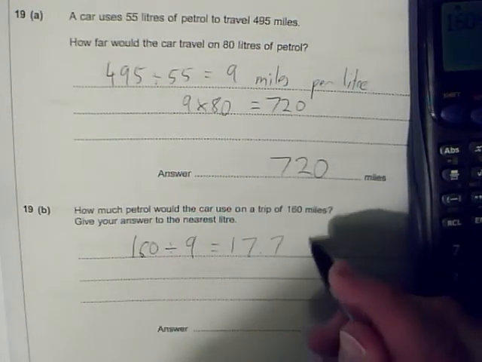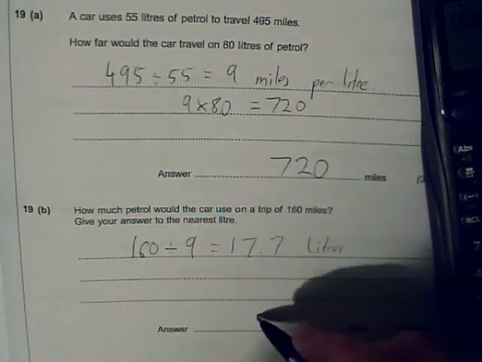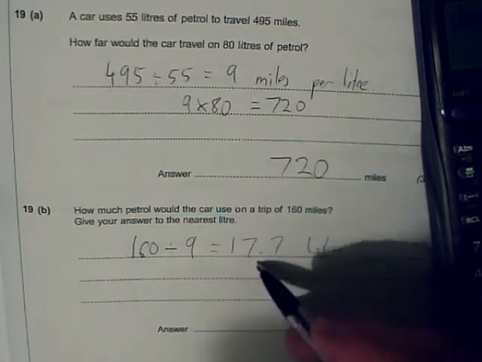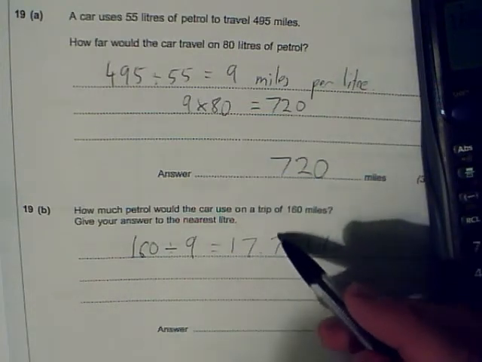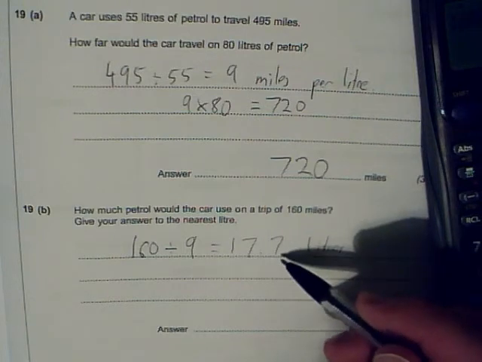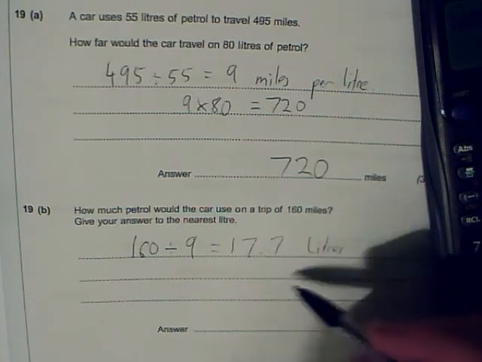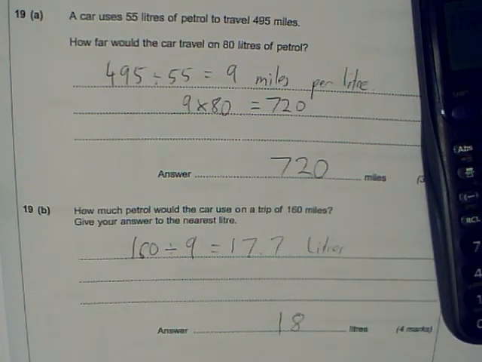litres. Now, my answer has to be to the nearest litre, so that's going to round up to 18. I'm looking at my units, my single litre, and then my next digit here is 5 or above, so I'm going to round up. Below, I'm going to round down. So that's going to round to 18 litres to the nearest litre. 4 marks.